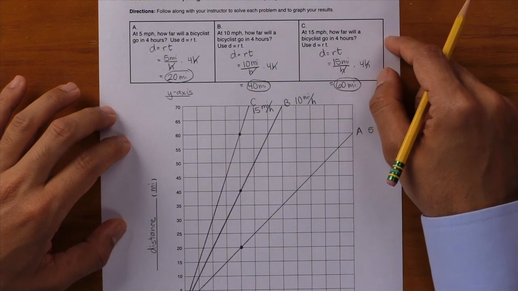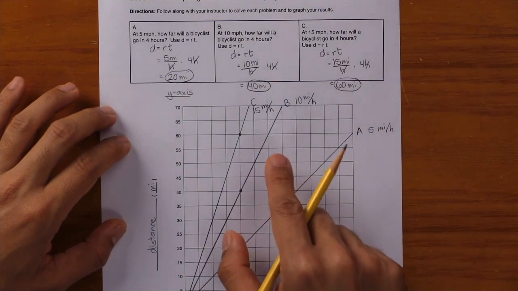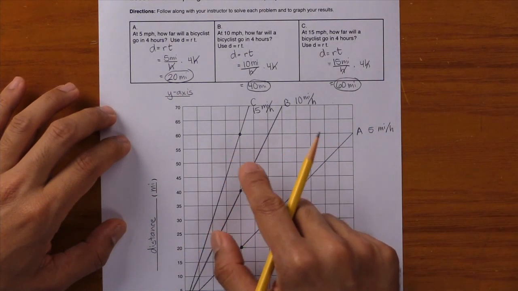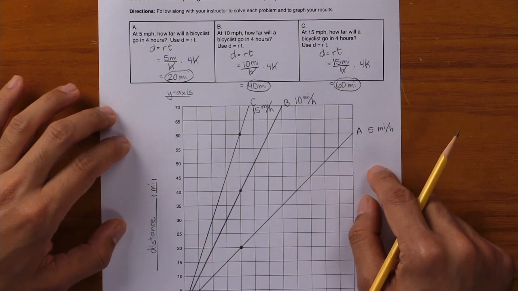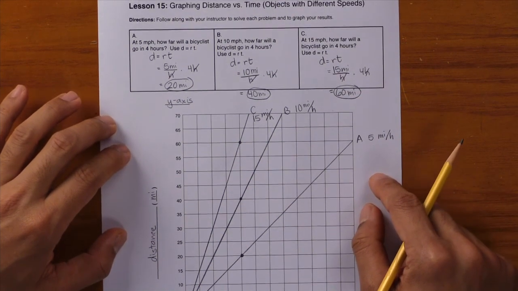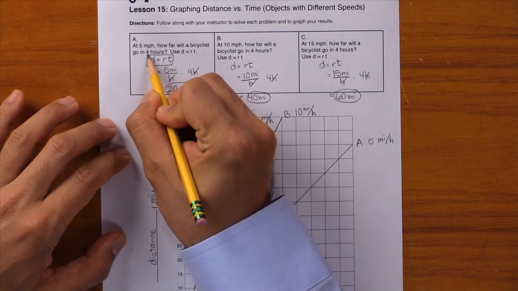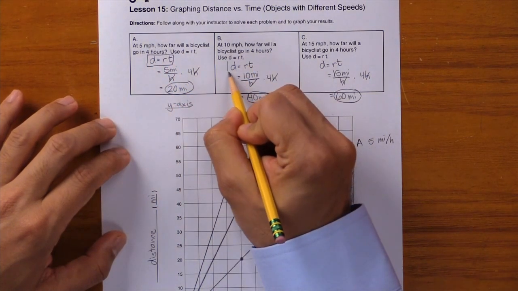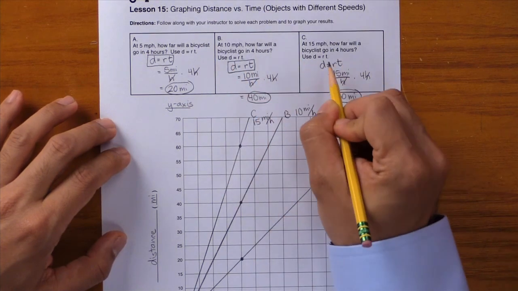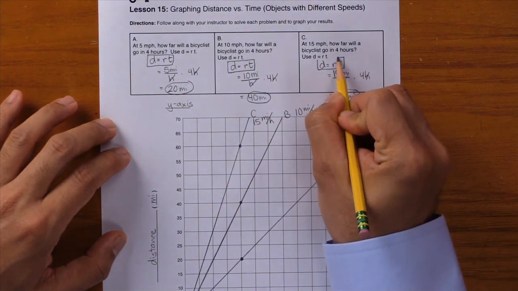Now that we've drawn our 3 lines, we can start to make some major connections to algebra. Take a look. Here we have bicyclists A, B, and C. And where did we get the information that we needed to draw these lines? It all came from this little formula right here. D equals R times T. So we used that once, twice, and 3 times. So I'll go ahead and box them.